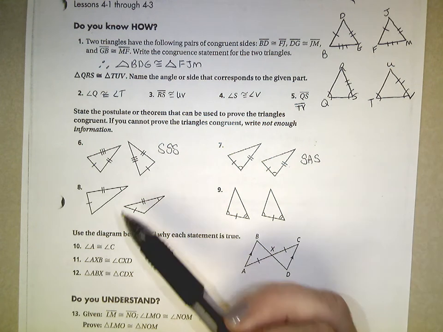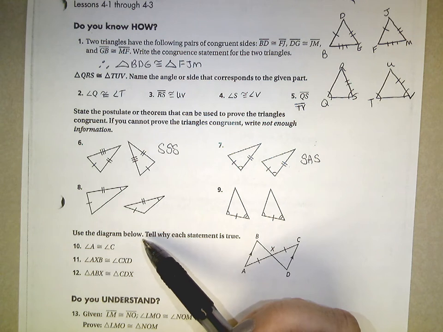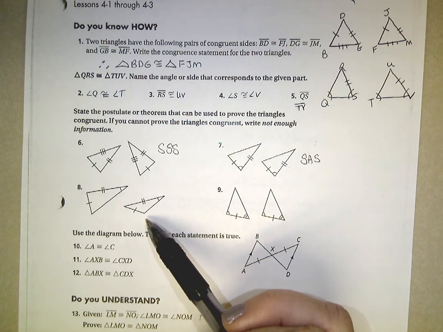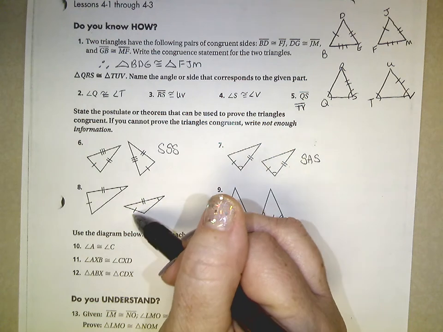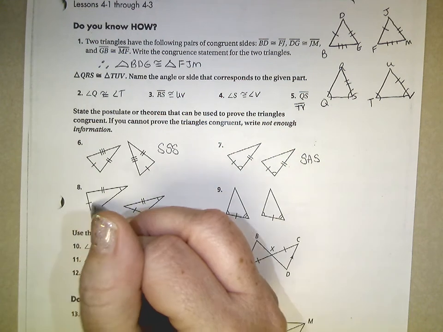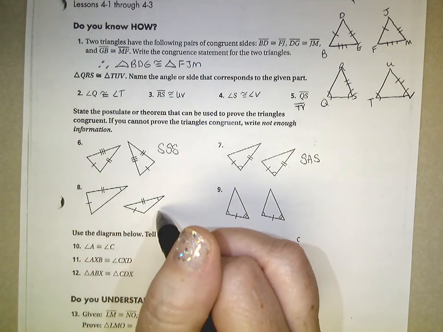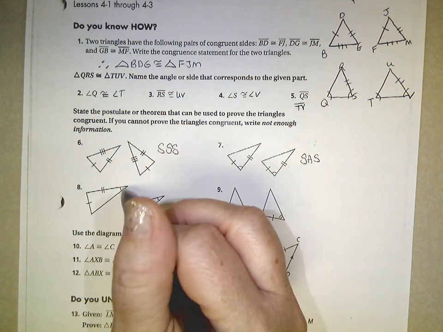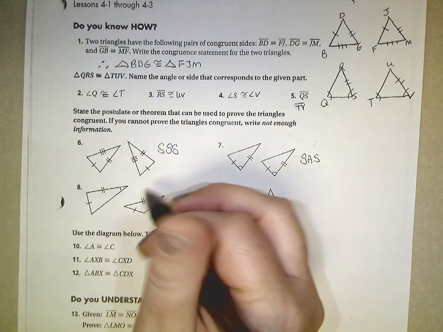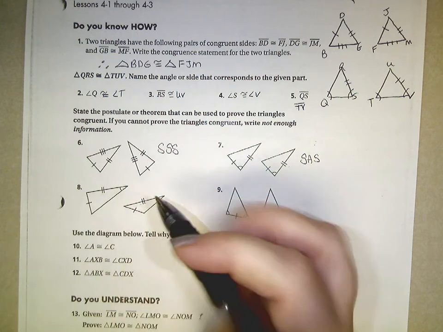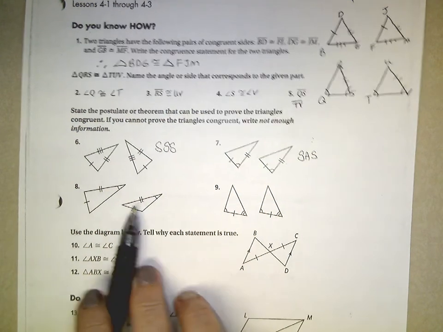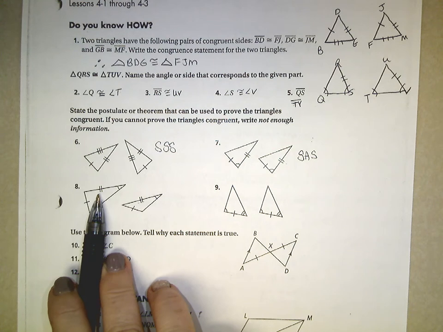Now the next one we have, it's a little bit different, and you would need to turn it over. If you'll notice, this one has a leg and the leg, and we think, oh, okay, and then this angle and this angle. But if you'll notice, we have the hypotenuse side right here, and over here it's the other leg.